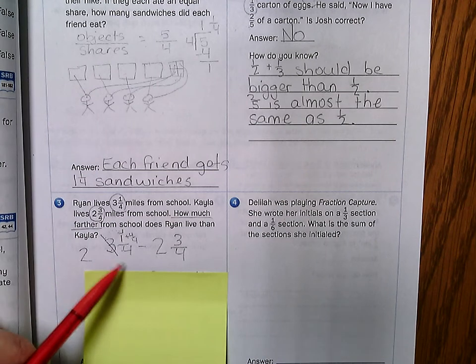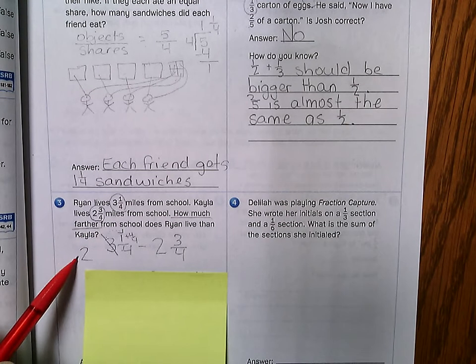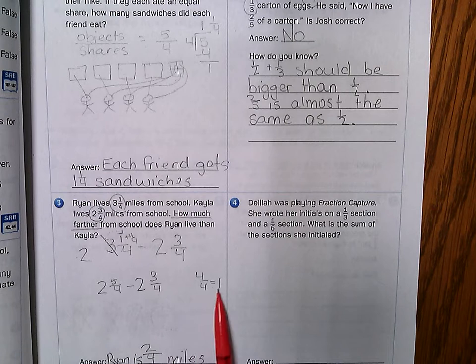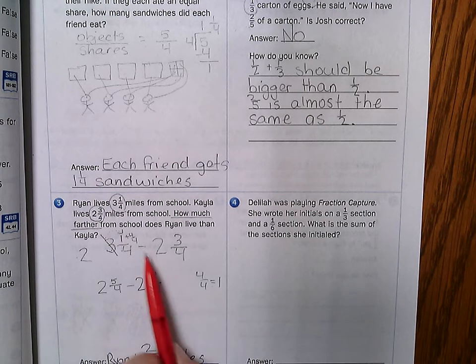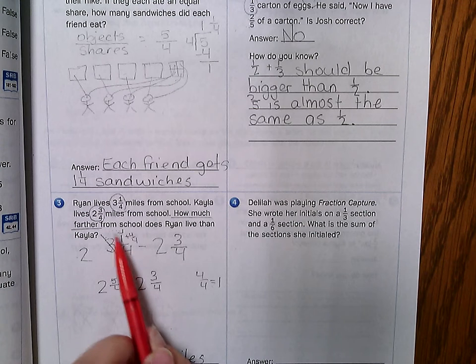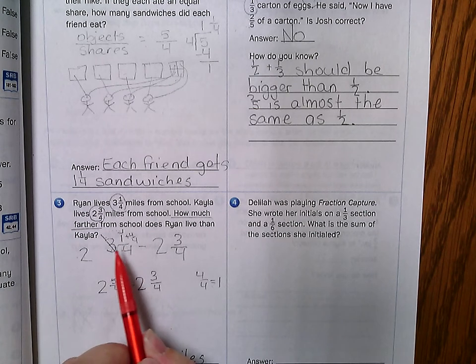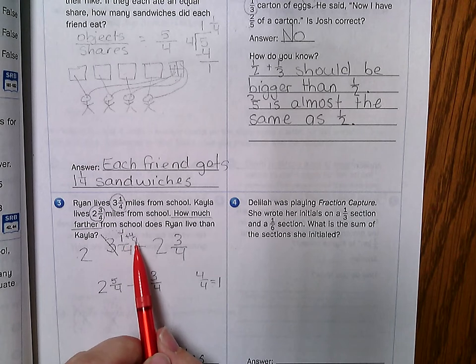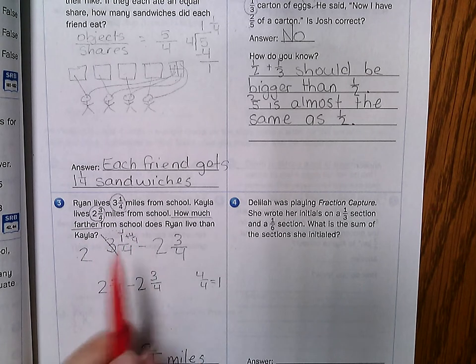So if I had 3, I can borrow from the 3 and change it to a 2. Well, what am I borrowing? I'm borrowing a whole number. Okay, and 4/4, this is in fourths, 4/4 is 1. So I'm going to take that 4/4 that I borrowed and I'm going to give it to the neighbor, just like we do when we're subtracting with whole numbers. So I'm taking those 4/4 and I'm giving it here to the 1/4. So 1/4 plus 4/4 is 5/4. So now this new number is 2 5/4.